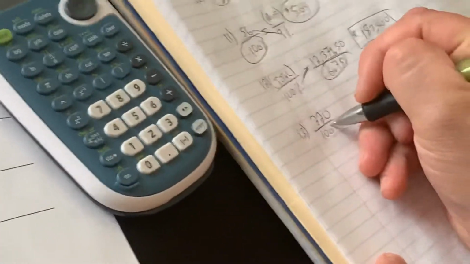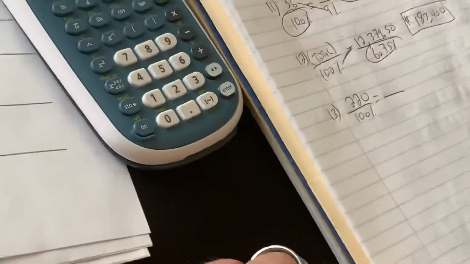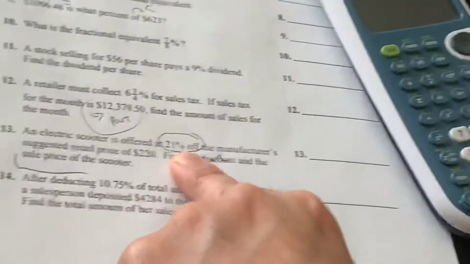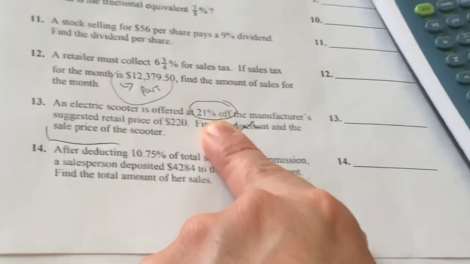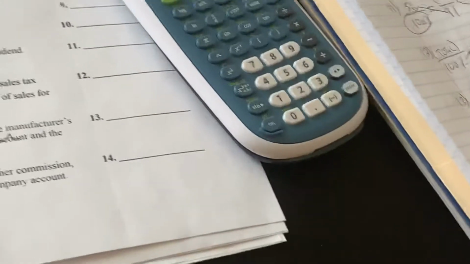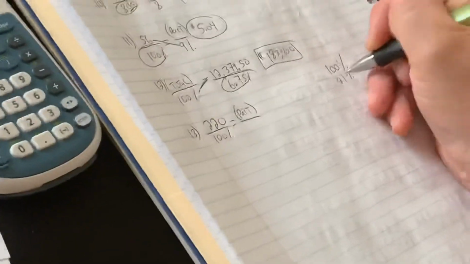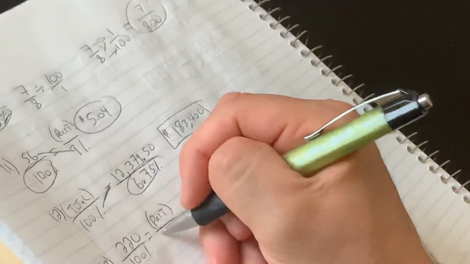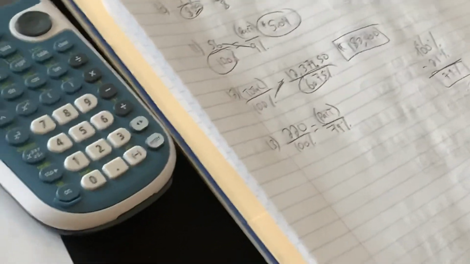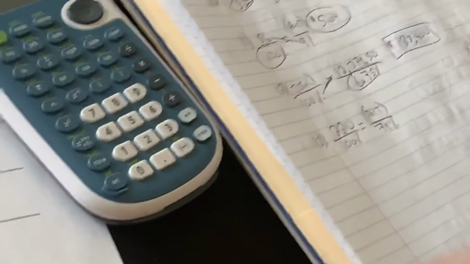That's 100% of it. What's a part? I don't know. They didn't give it to you guys. That's your unknown. What percent did the store give you? 21. So the whole item, without a discount, you gotta pay 100% of it. But if 21% is off, well, you could subtract it, and that means that we're responsible for paying 79%, and that will give us the sale price.